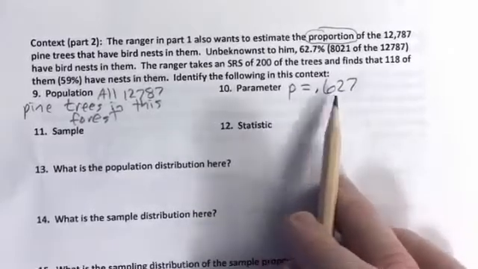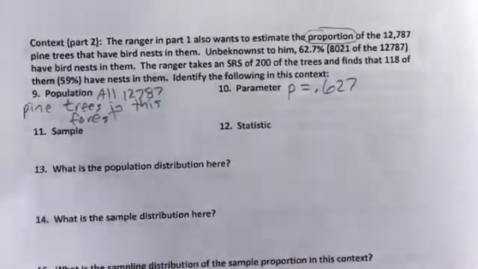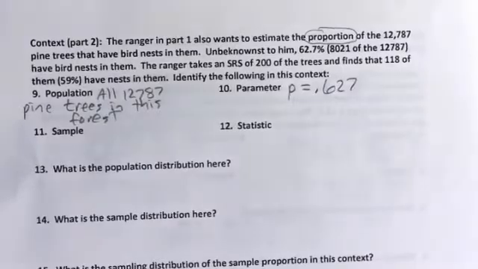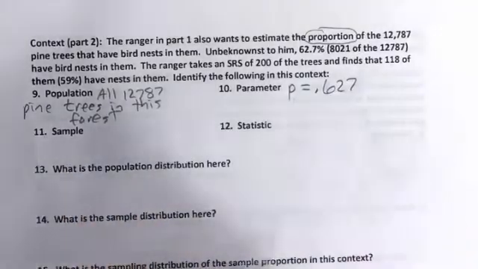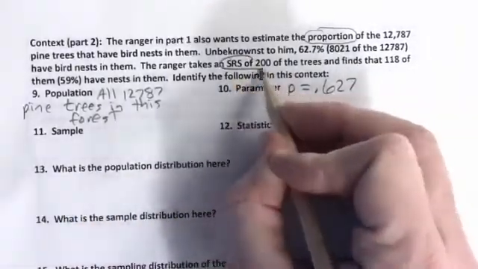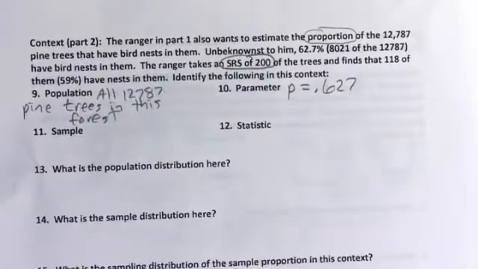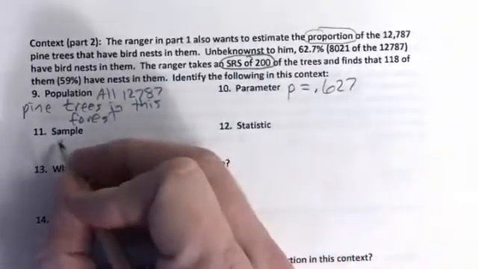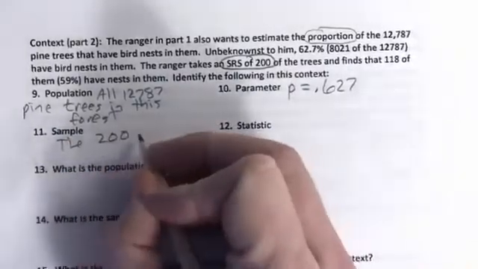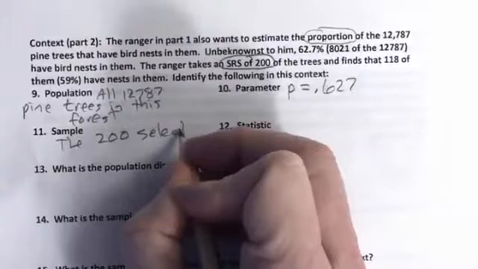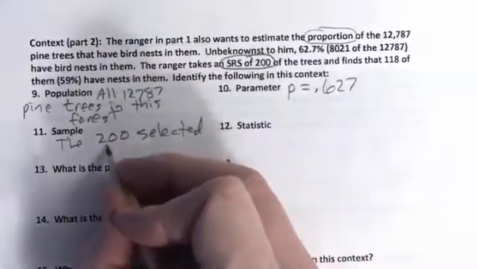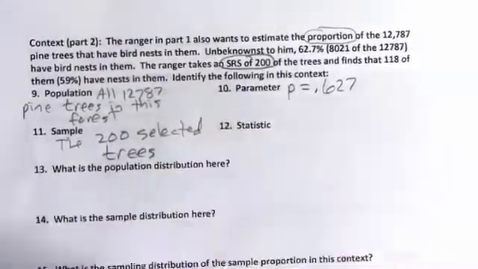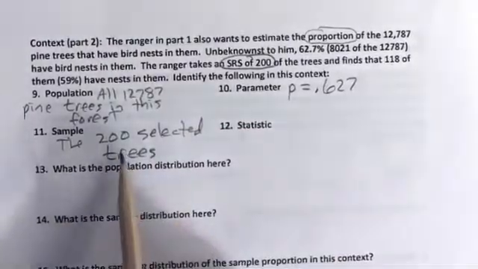Most of the time you'll see it expressed like this, and that's the way I tend to do it, but it doesn't matter. You can do it in either way. All right. So the sample is the subset we're actually studying, and there's 200 of them that we're actually studying. So our sample is the 200 selected trees. What is our statistic?